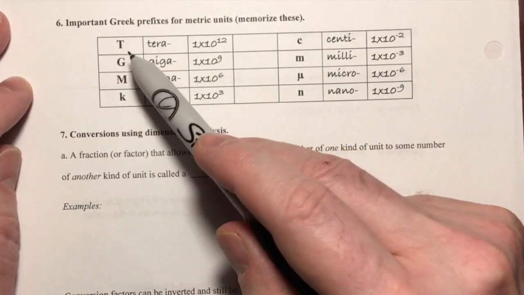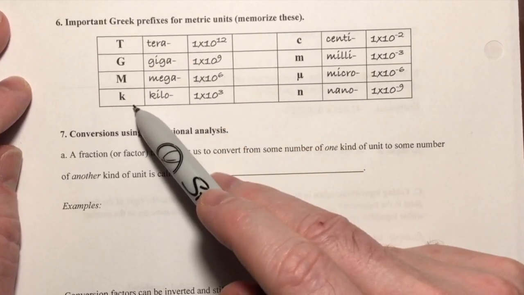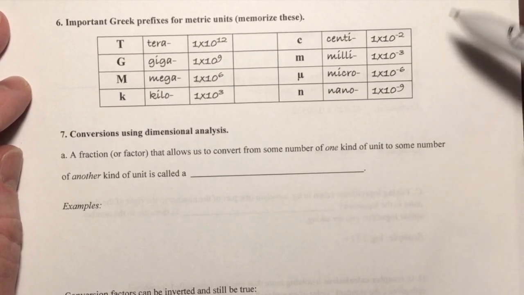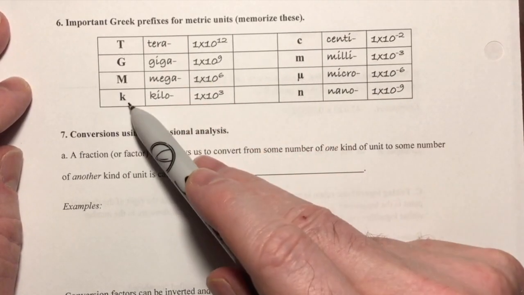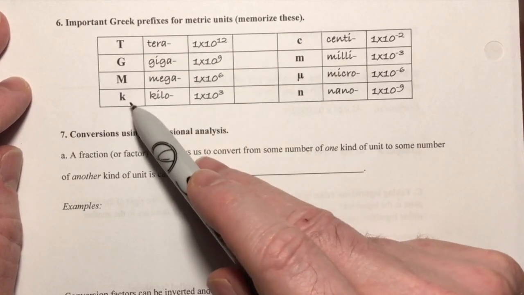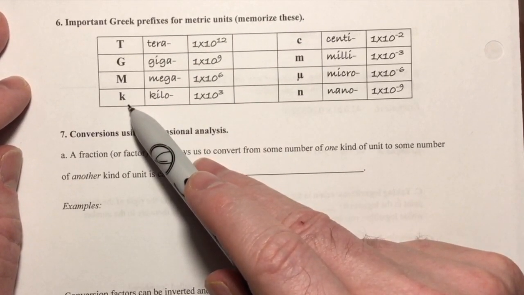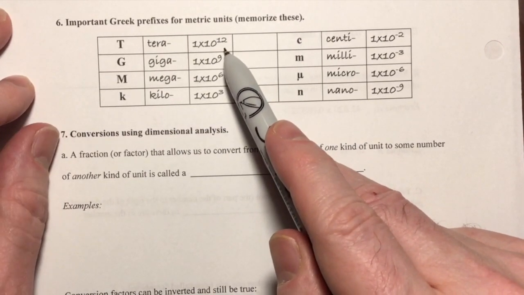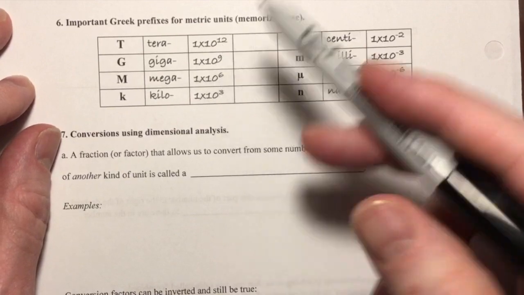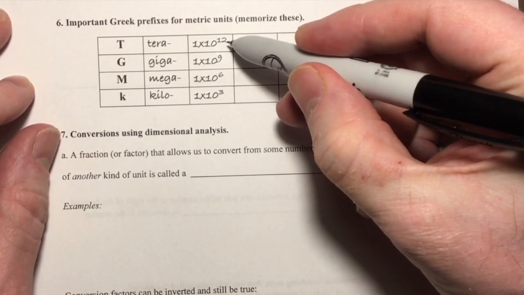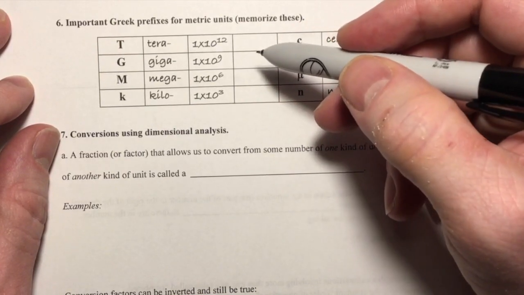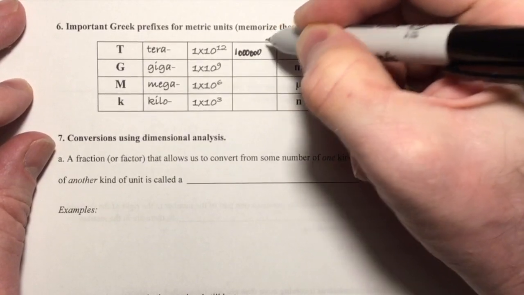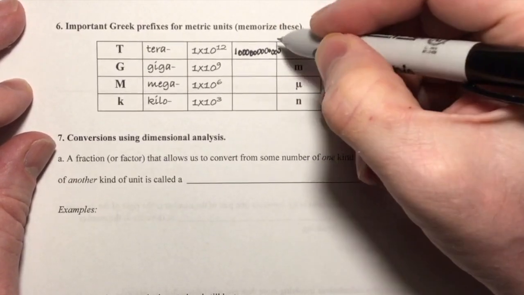These are the 8. There are 4 that are larger than 1, and there are 4 that are smaller than 1. Among the 4 that are larger than 1, they are all capitalized except for the kilo, which is a lowercase k. We have tera. That's 1 times 10 to the 12. What does 1 times 10 to the 12 mean? It means a 1 with 12 zeros after it. So a 1 with 12 zeros: 1, 2, 3, 4, 5, 6, 7, 8, 9, 10, 11, 12.